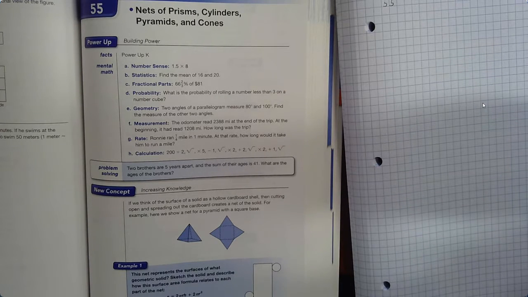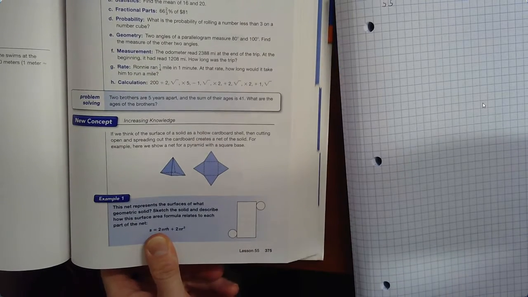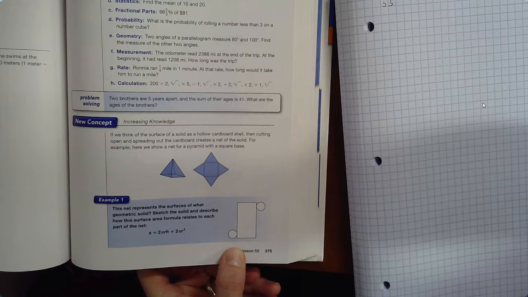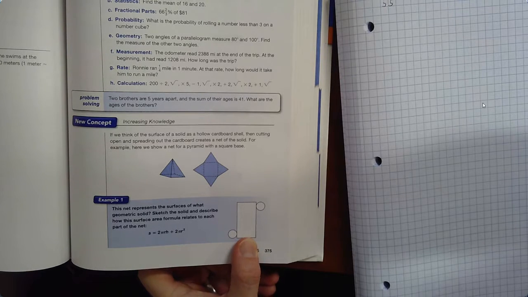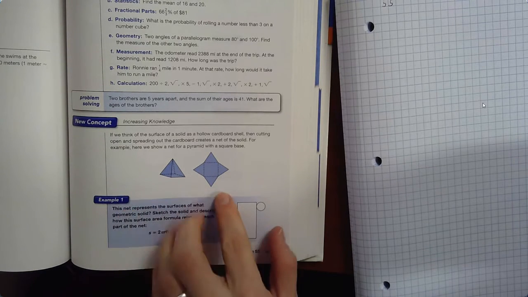When we're talking about volume or area, we need to really understand what a 3D shape looks like. But of course, we're doing this on paper, which is two-dimensional. So we have to figure out ways to write it down and draw it. One of the ways that we draw three-dimensional figures is by what's called a net.